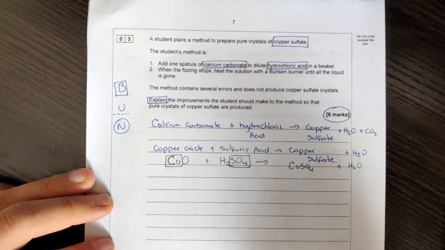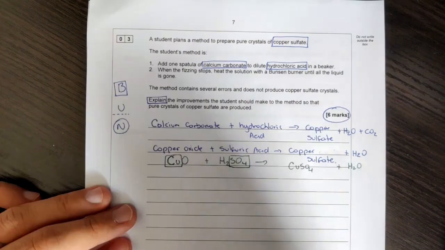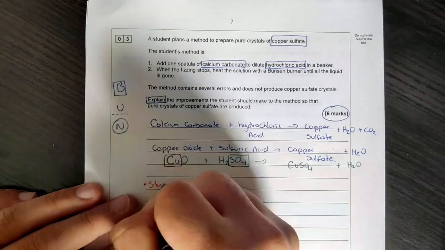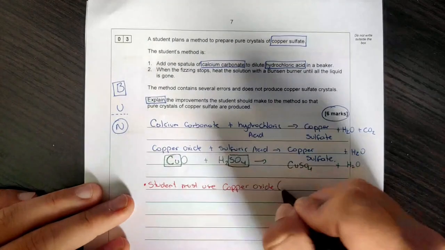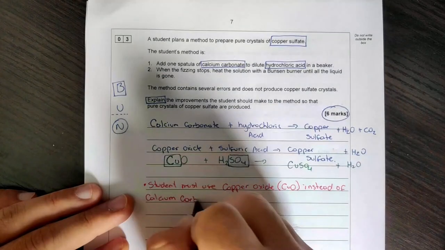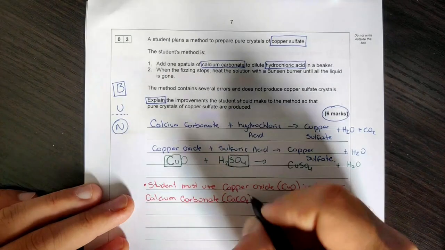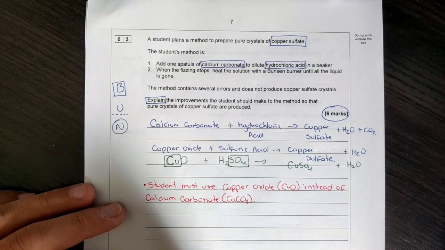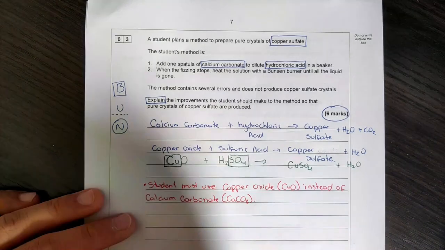So you could never get the copper sulfate if you're using calcium carbonate and hydrochloric acid. Now, we have identified the mistakes, so we've got to get this done. So let's see. That there is going to give us 1 mark. We have identified one mistake, and then we have actually improved the method so that it can actually produce the copper sulfate crystals. Now, the second thing is that the student should have used sulfuric acid instead of hydrochloric acid.